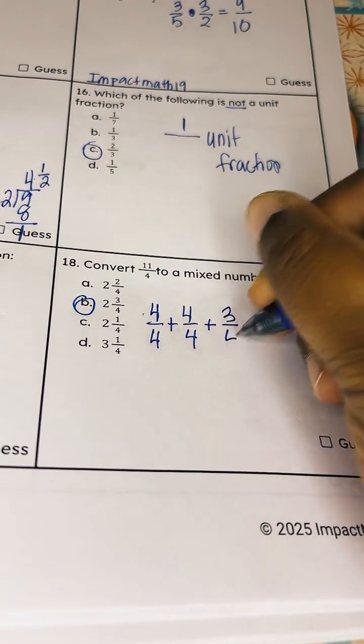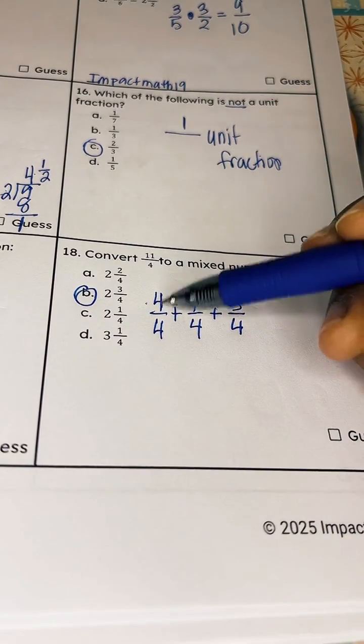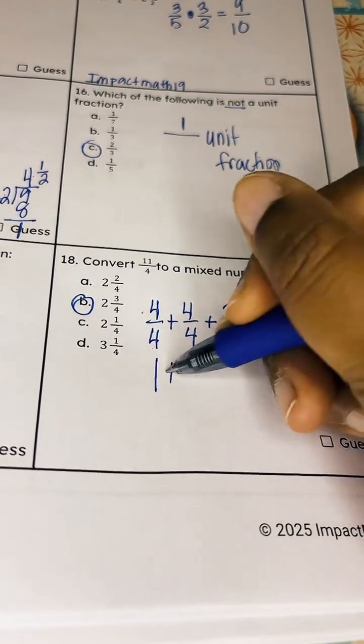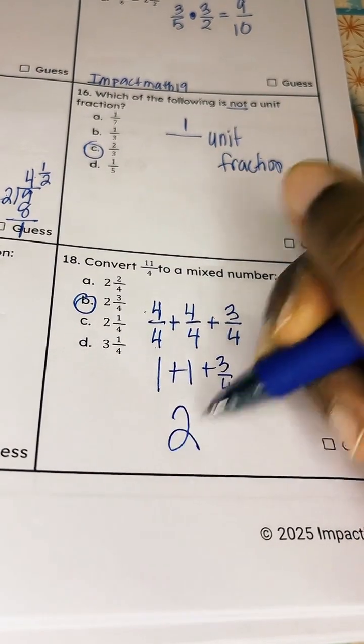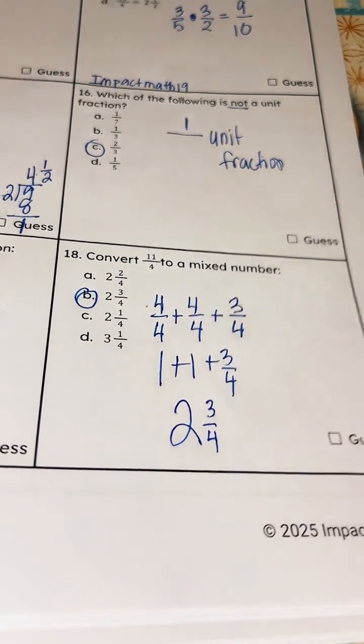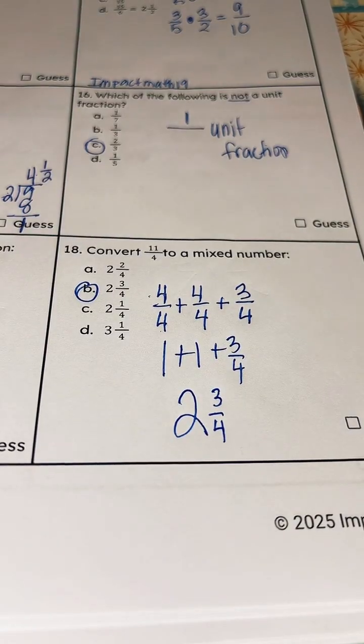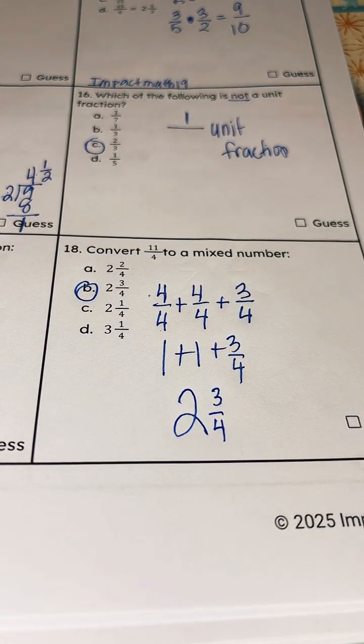Yes. We're 3/4 away. And remember, 4 divided by 4 is always a 1. So we could write this as 2 3/4, like you guys said. Perfect. Wonderful.